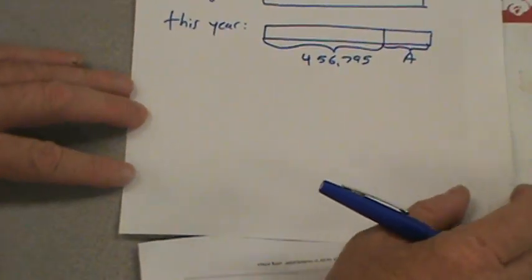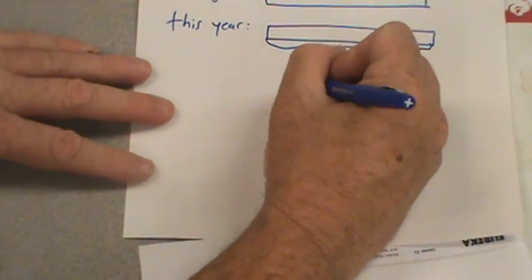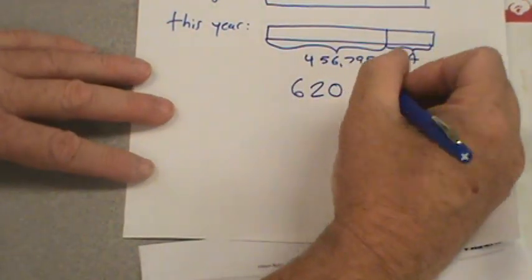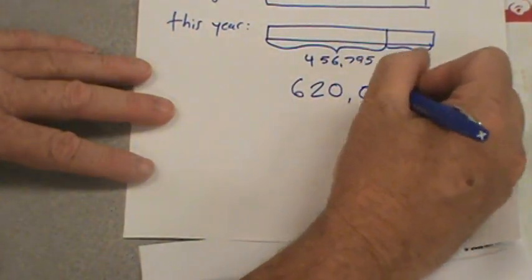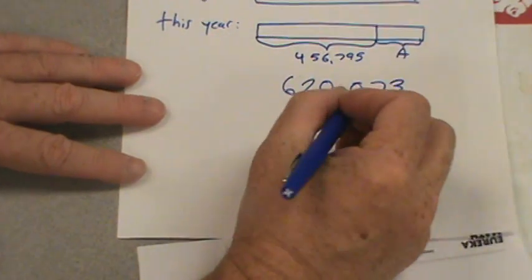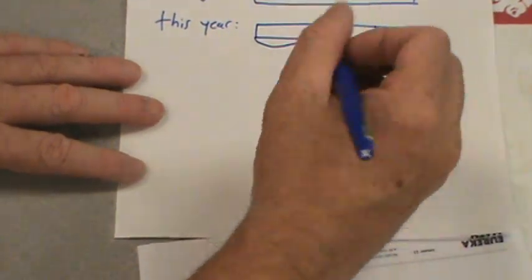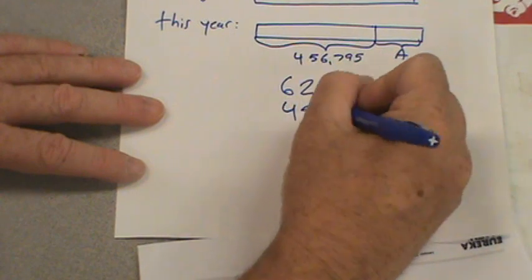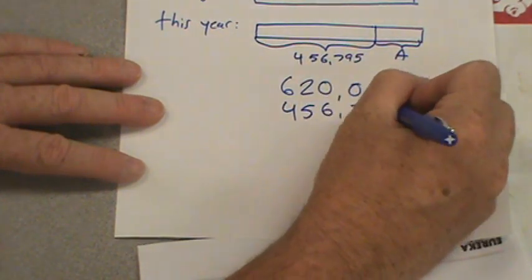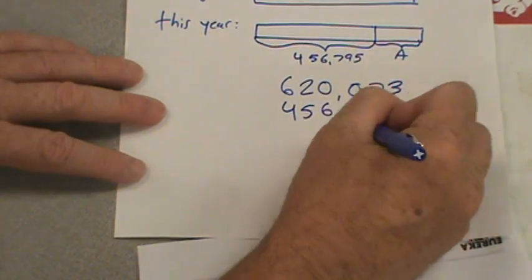All right, so let's go over here. Still a pretty good sized crowd. And we'll say 620,073. A lot of zeros. You know what zeros signal? Decomposition. Decomposing. It's not just for breakfast anymore.